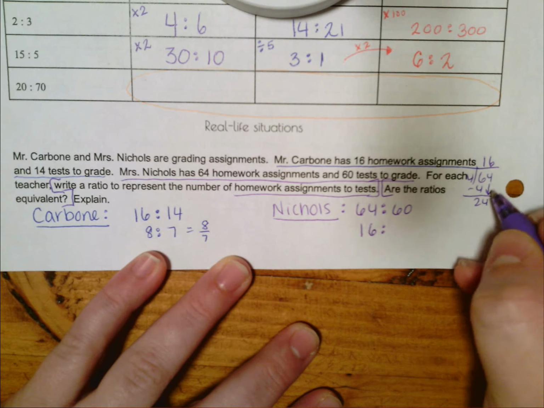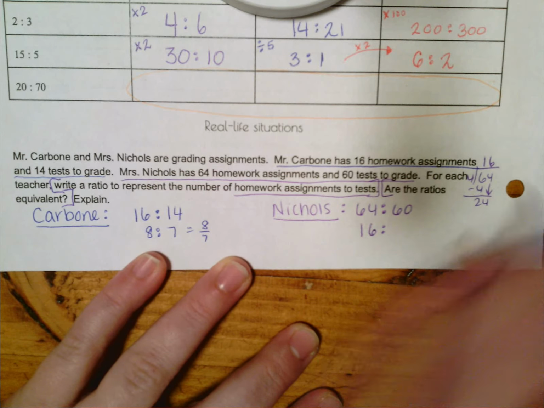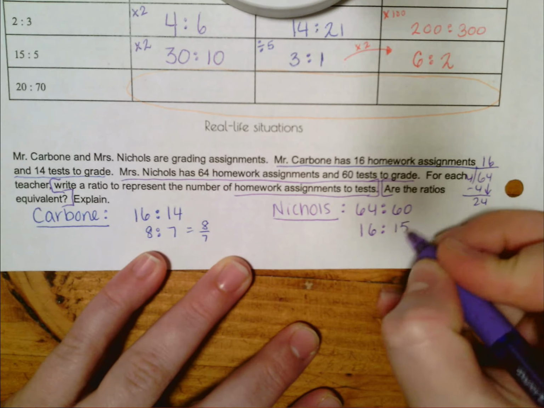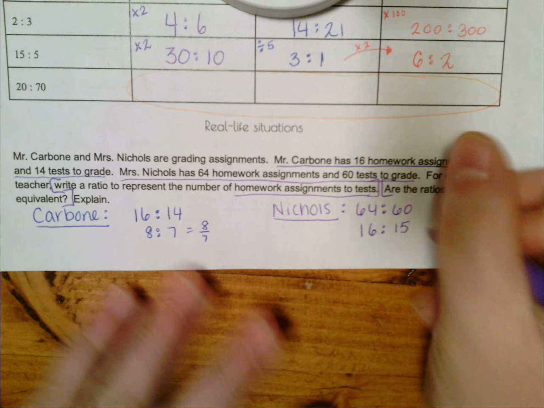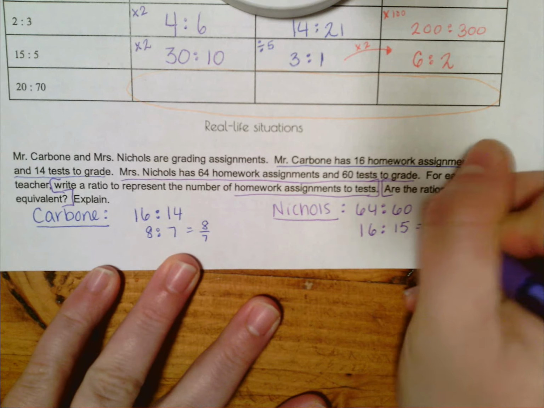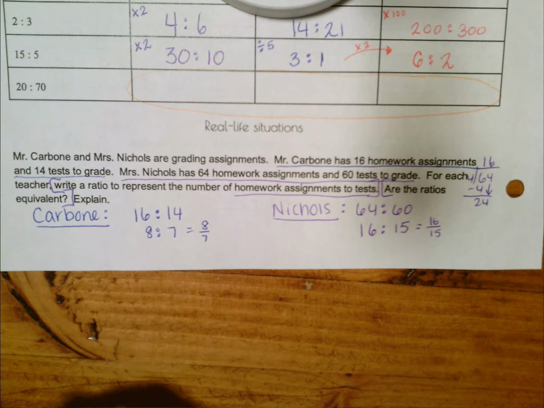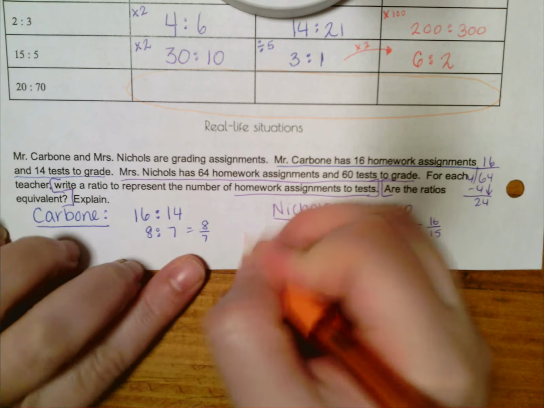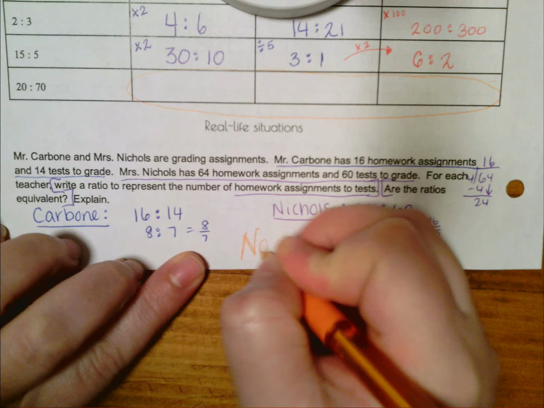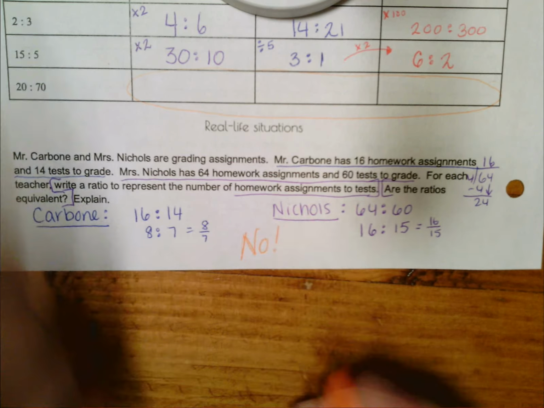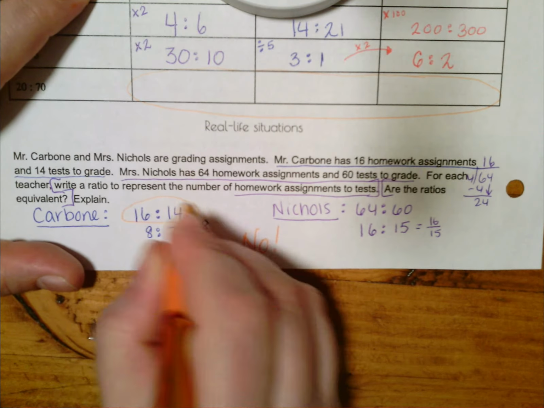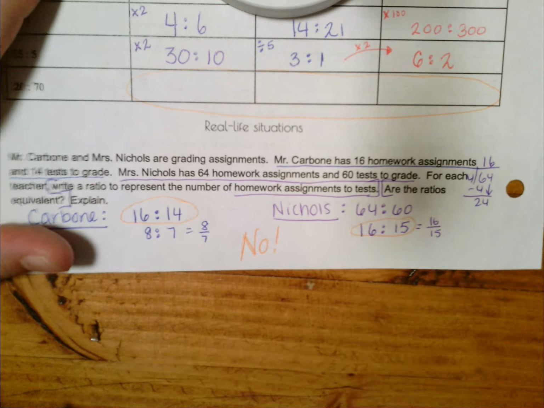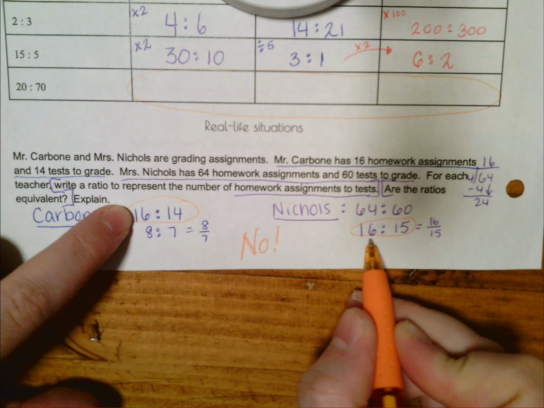60 divided by 4, that's going to be a little less than that, right? In fact, it's going to be 4 less. So without even doing any long division, I can say 16 to 15. Or in other words, 16/15. So, are the ratios equivalent? No, they're not equivalent. I know that even before I come up with a decimal representation because Mr. Carbone's ratio is 16 to 14 and Mrs. Nichols' ratio is 16 to 15. So we have that 16 anchoring us in the same place.